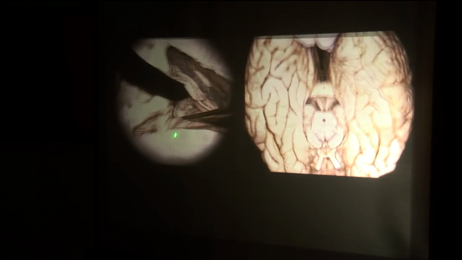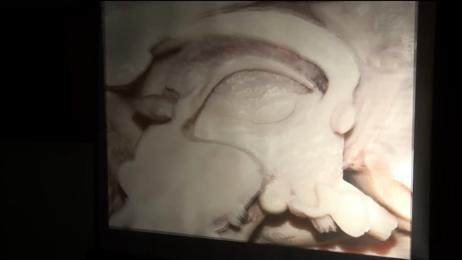Okay? If you open here, you're getting in here. You have to have this relationship in mind. Now let's come back to this floor. You see the tuber cinereum would be here and the infundibular recess here. Tuber cinereum is pretty much reddish.